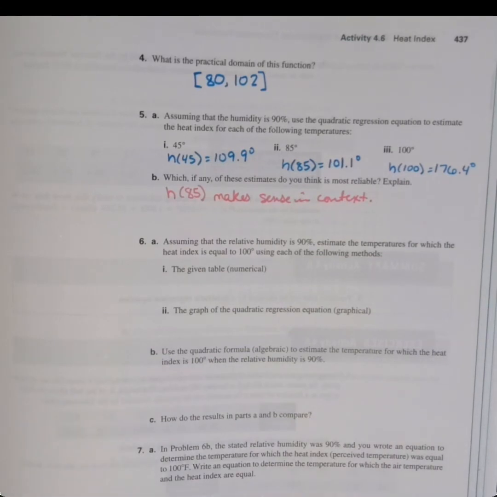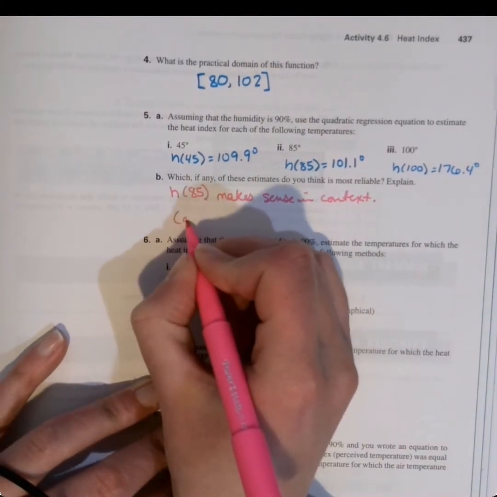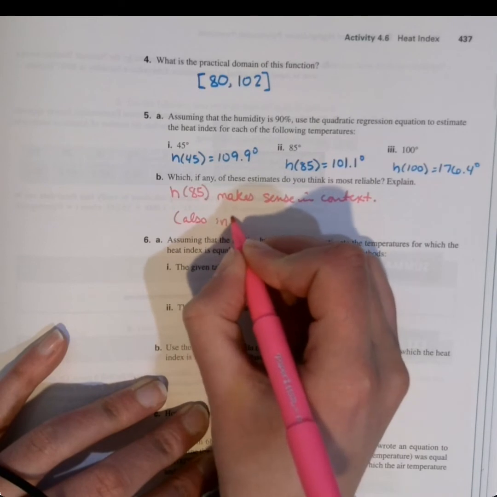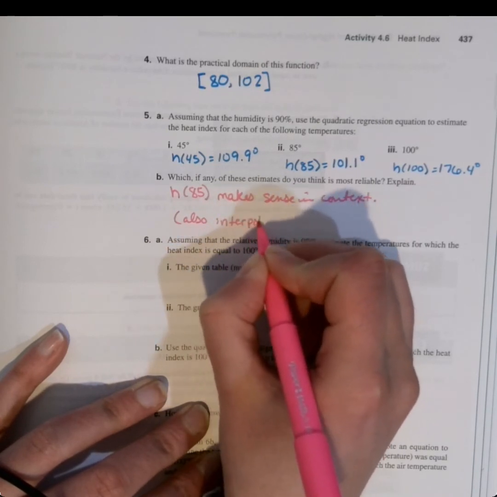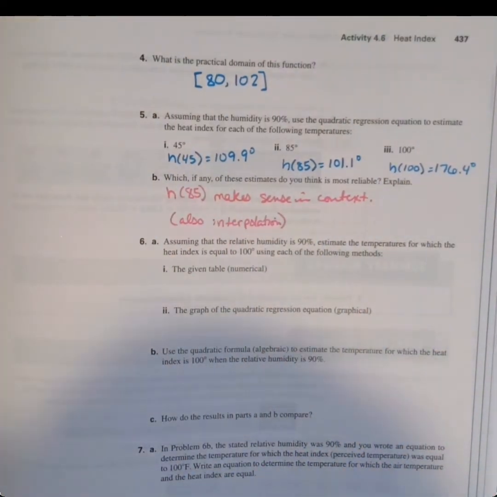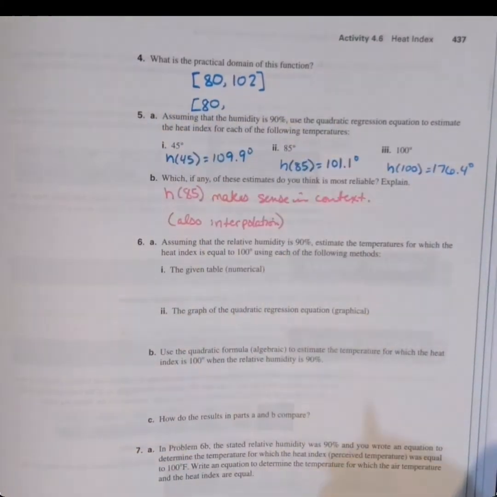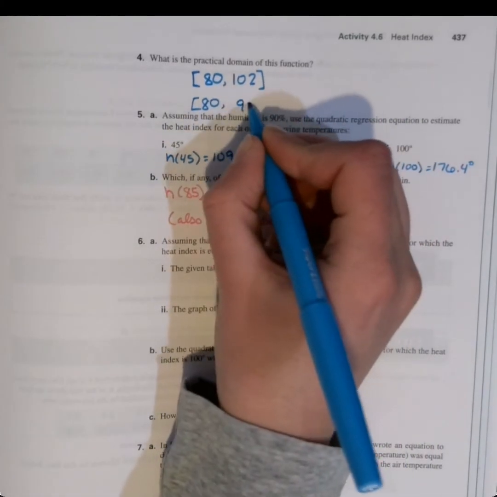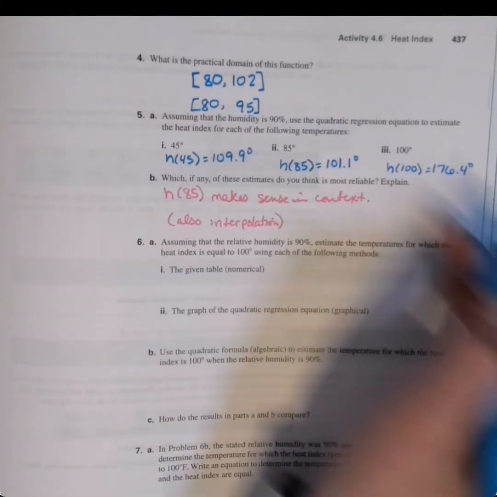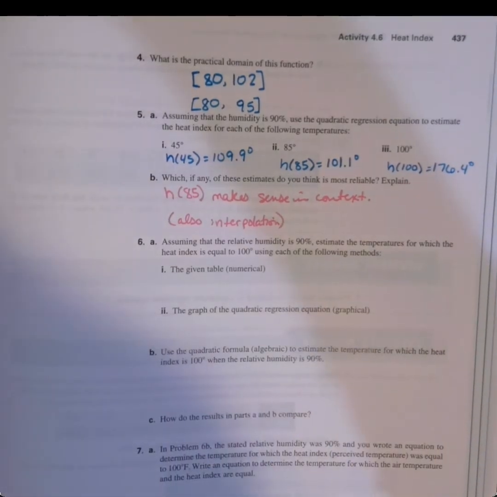Now, that's also the only prediction that's interpolation. Just as a note, interpolation predictions are more likely to make sense. Now, with the knowledge that 100 does not make sense, you might be able to shorten your practical domain and say, I don't know what the upper boundary is, but we can probably go maybe to 95 or something. We'll shorten it because 100 didn't make sense. The table went to 92, so maybe we could push it a few more degrees, but we could tighten that down just a little bit because we now realize that it does not make sense up at 100.